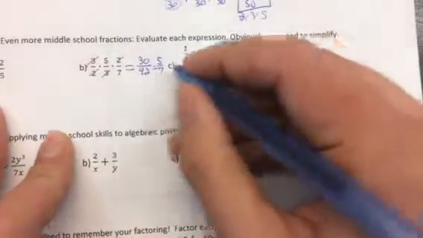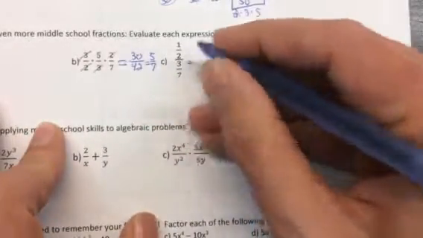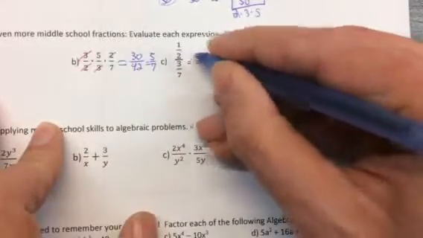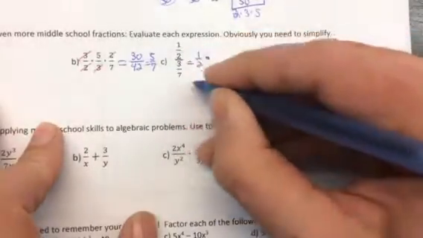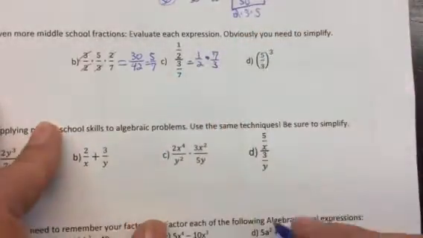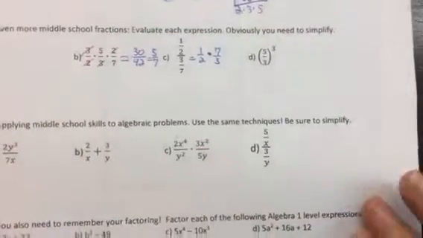I'm not going to do this whole problem for you, but I do want to make sure our middle school skills are solid. If you have a fraction divided by a fraction, that's the same as the first thing. The way you divide by a fraction is you multiply by the reciprocal. And then you can just multiply straight across.